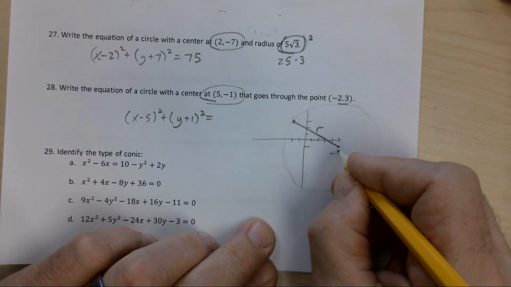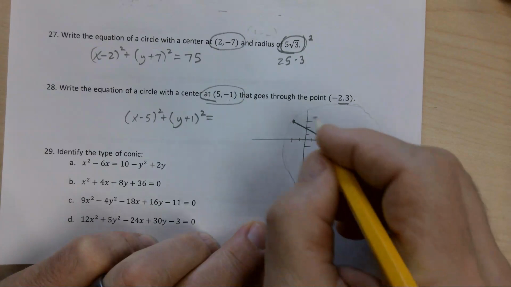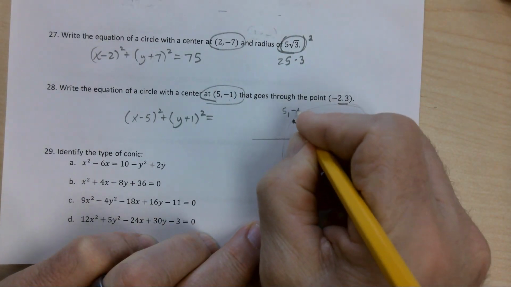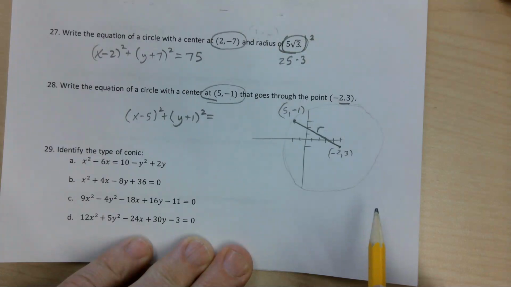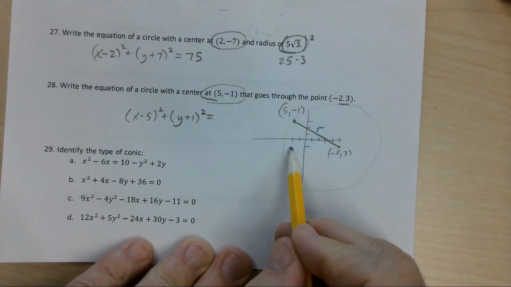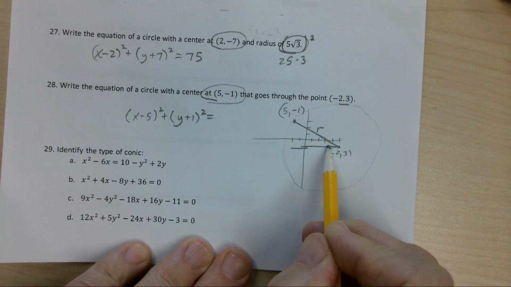Well, I'm going to go old school on this. All I'm doing is using the distance formula without using the distance formula. I'm just using geometry. So I'm going to build a right triangle here.